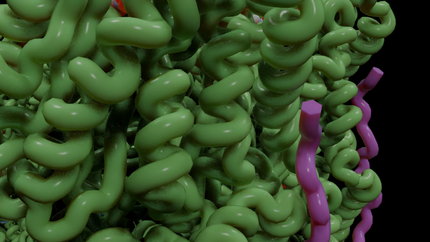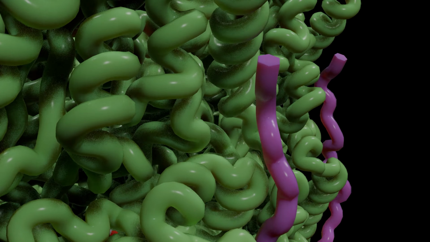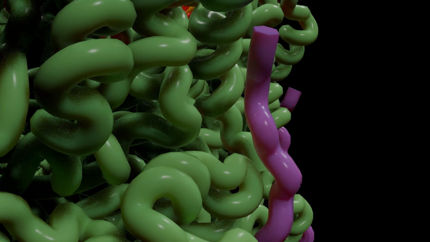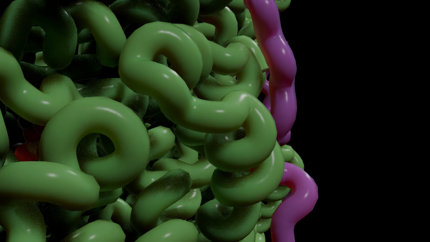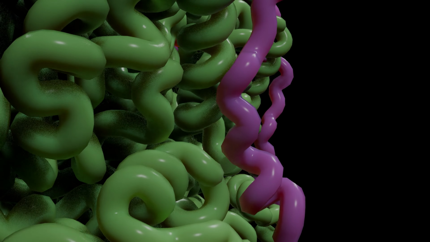In Alzheimer's, the failure is chemical. The tau detaches and clumps up, leaving the microtubule unsupported. When this structure breaks, the neuron dies, and the memory it held disappears.